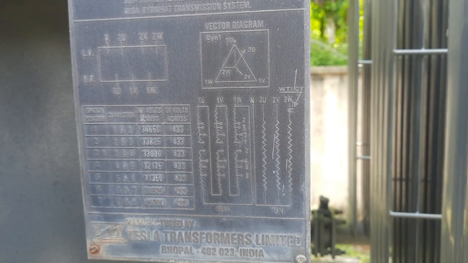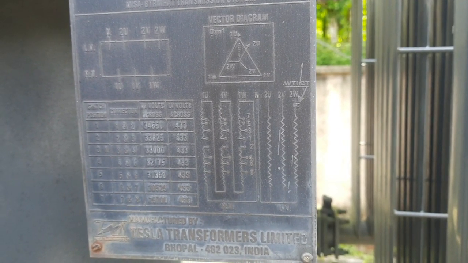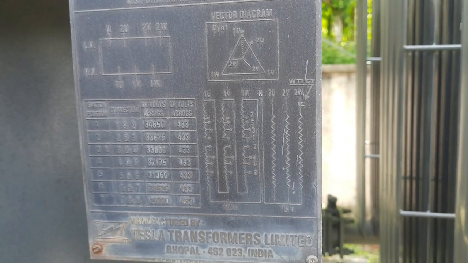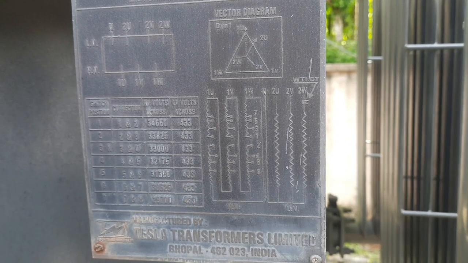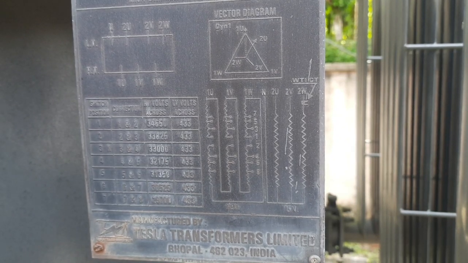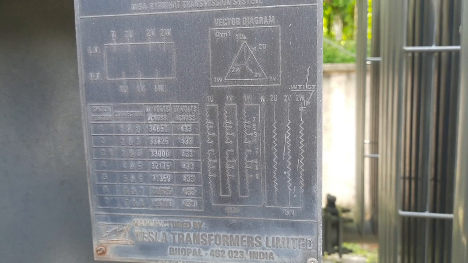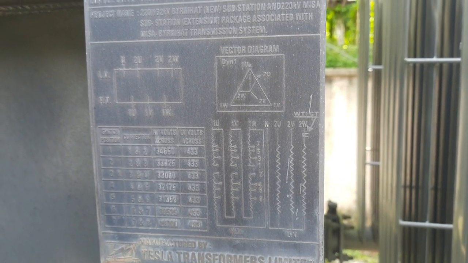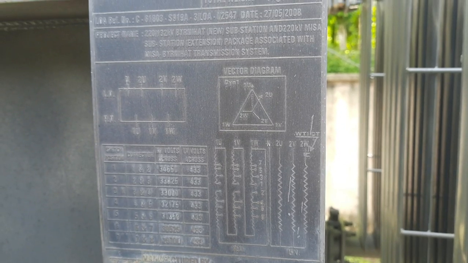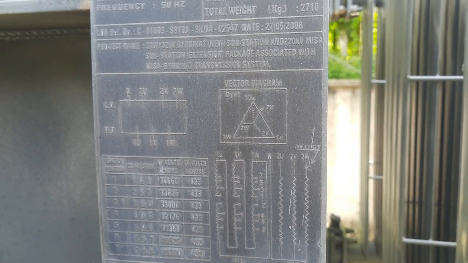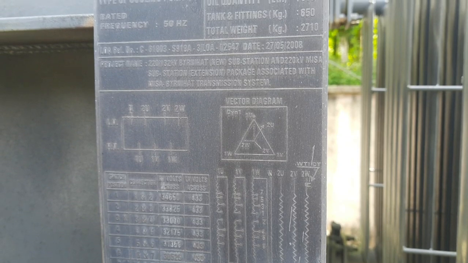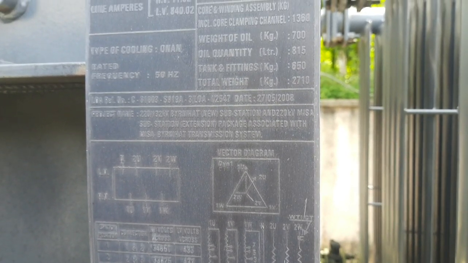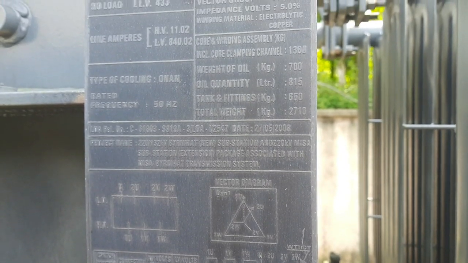All right, so the company's name is Tesla Transformers Limited, as I said. It is manufactured in Bhopal, which is in the state of Uttar Pradesh in India. Now we will move a little bit up to see more details about this transformer, because this is the type of transformer that will be installed in big buildings like hospitals and big hotels like 5-star hotels.